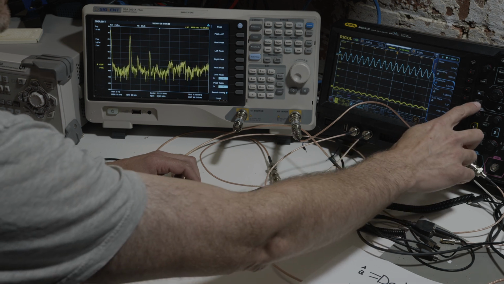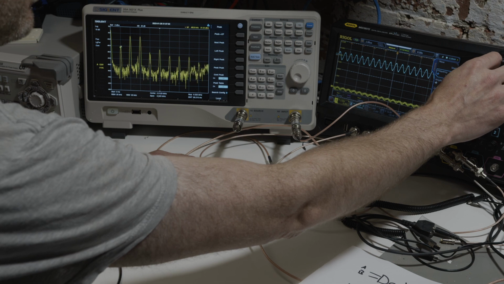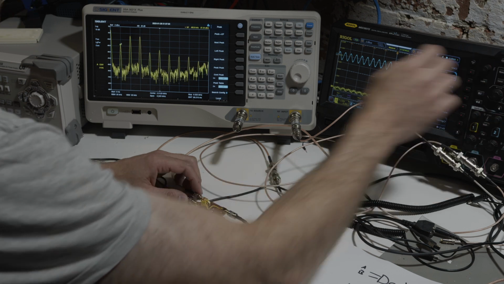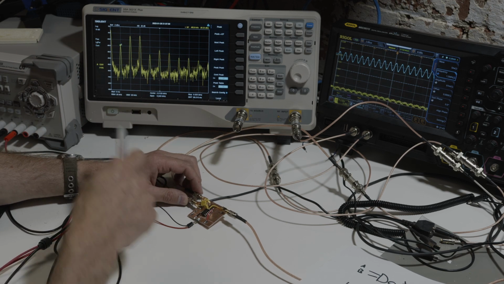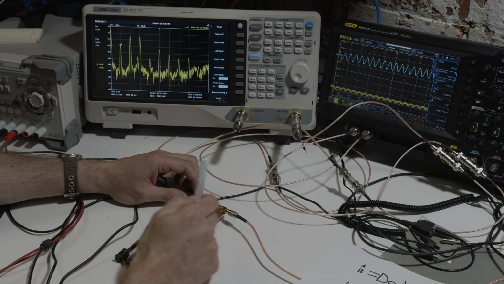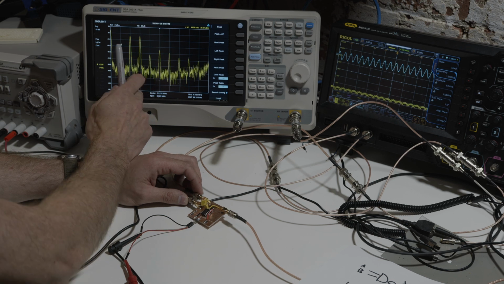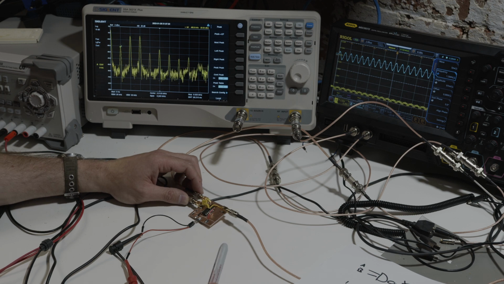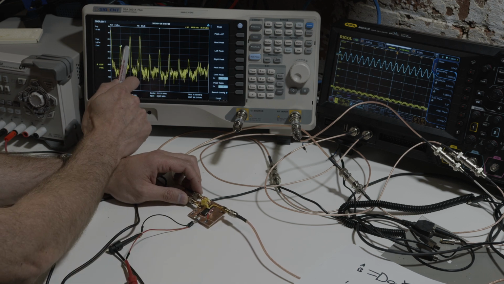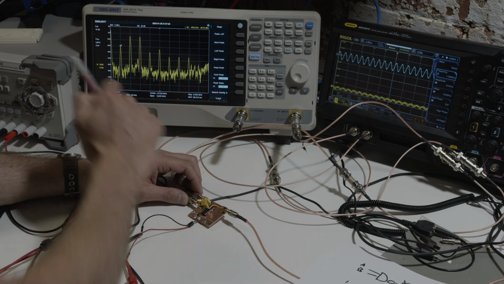Let's turn on a second signal. My second one is at 1.4, let's take it up to 1.5 megahertz, and this is where the magic is happening. Here is my fundamental on channel A, my fundamental on channel B, and here is my first intermodulation product. The first intermodulation product is B minus A, or 1.5 minus 1, or 500 kilohertz.